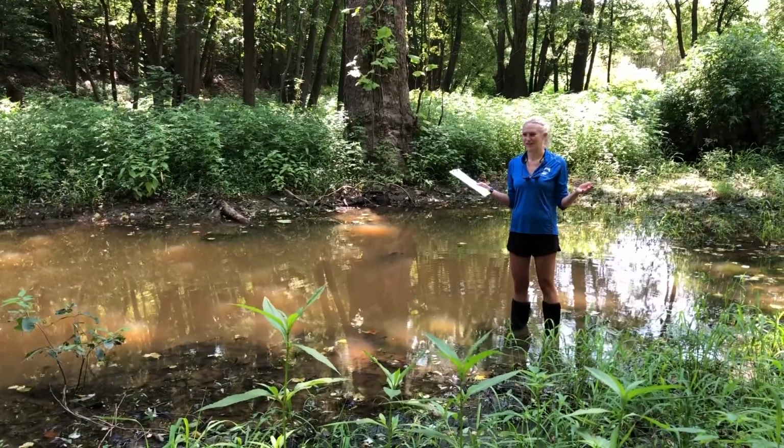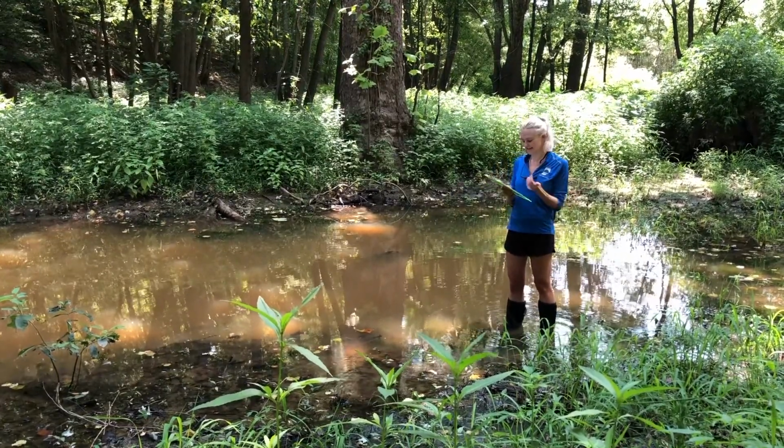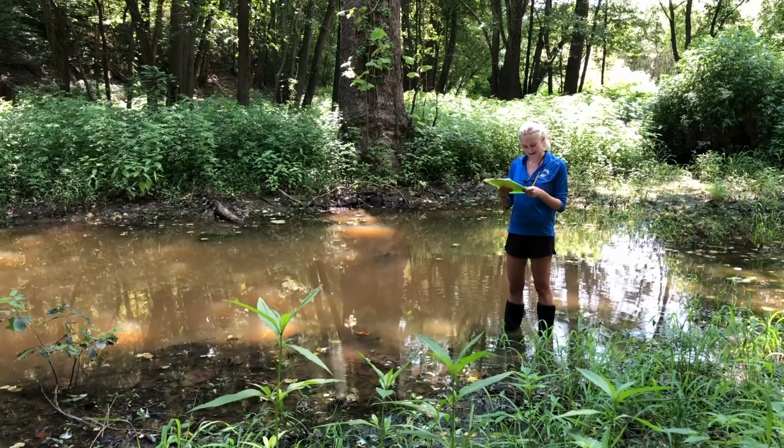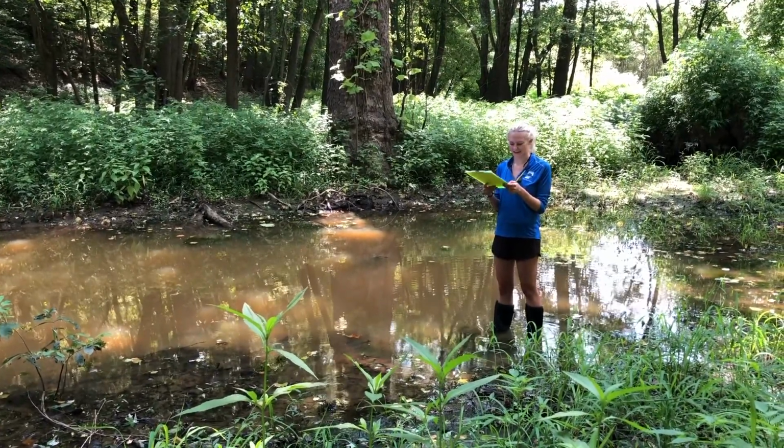All right, and then stream shading is next. Obviously, I'm standing in the shade and looking around. Most of this stream is pretty well shaded, so I'm going to say it's mostly shaded. All right, almost done. Next we have depth and velocity.